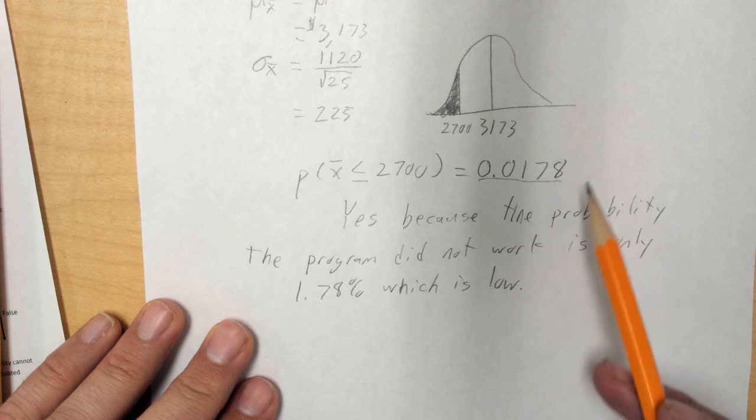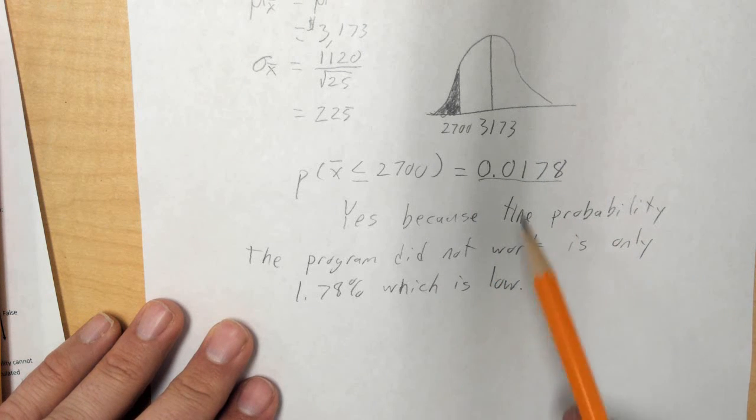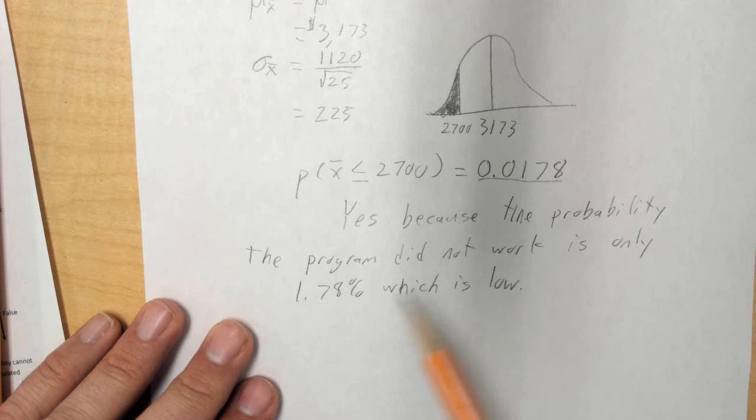So we have a low probability. It looks like this program did actually work, because it looks like we actually dropped our value.